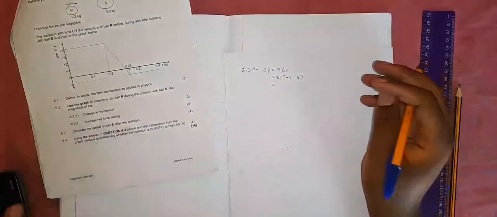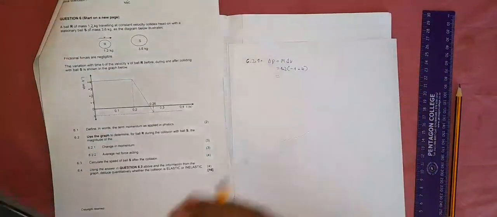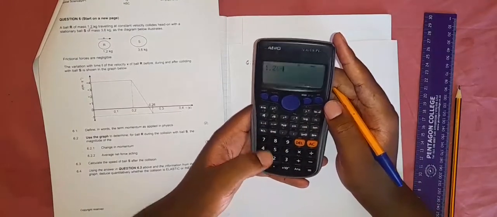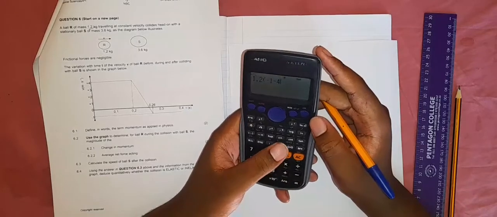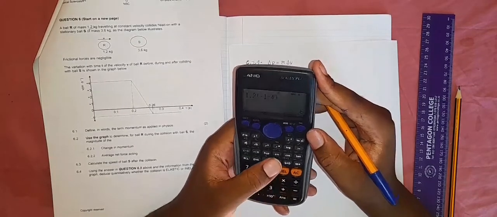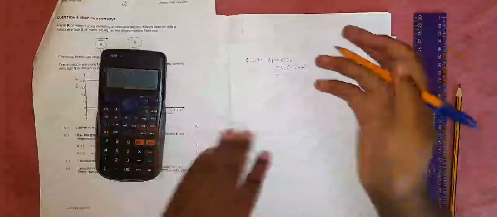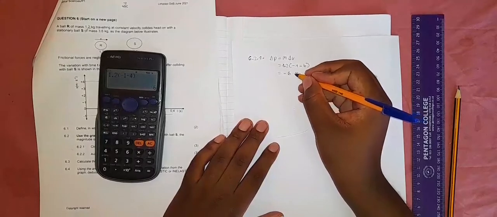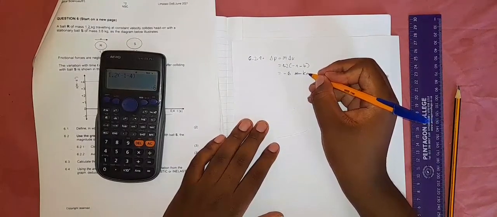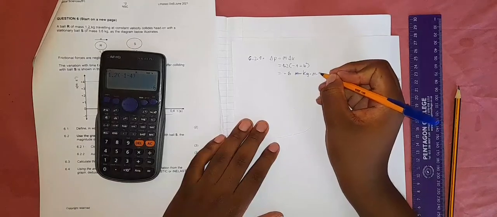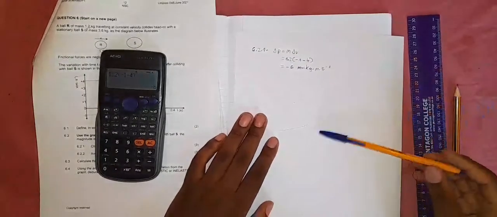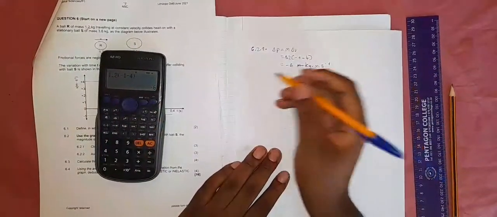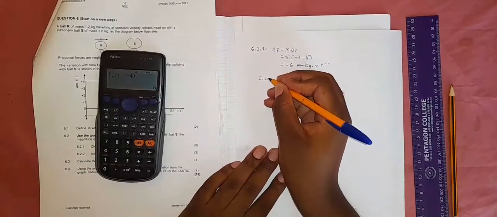So our change in momentum, let's calculate it here. It's 1.2 times (-1 minus 4). It's -6. So our change in momentum is -6 kg·m/s, sorry, it's not meters, it's kg per meter per second. So our change in momentum is in the other direction, and we can do 6.2.2 now.